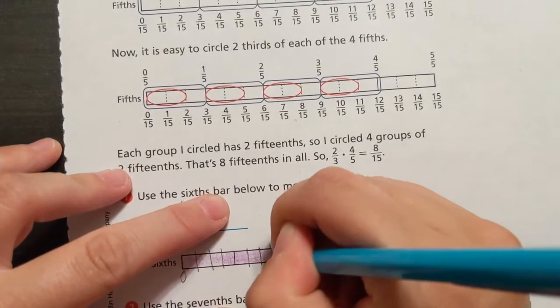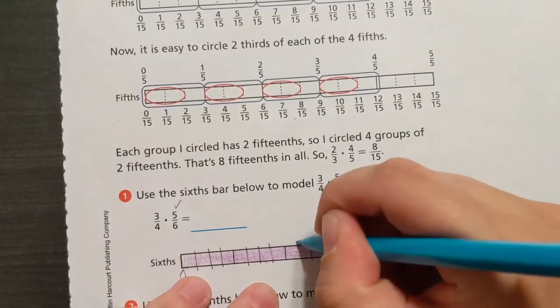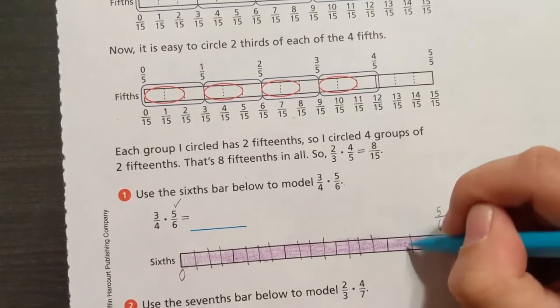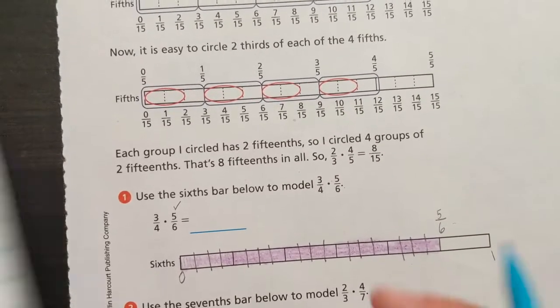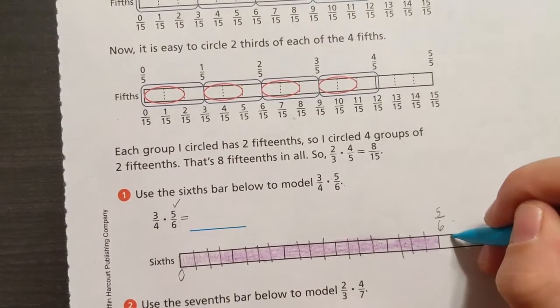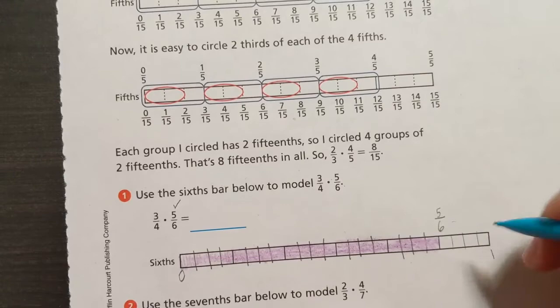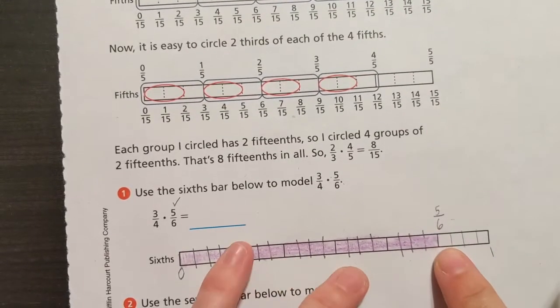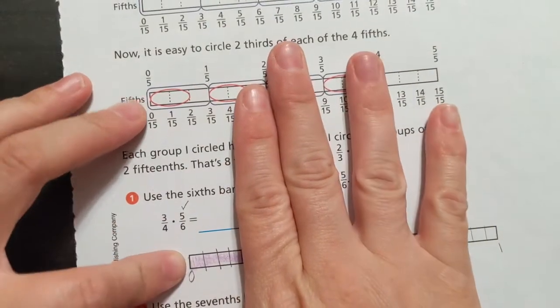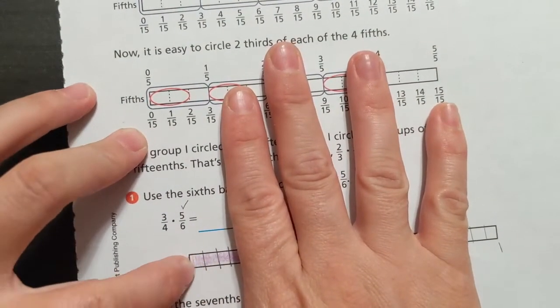Half, half, half. You're going to do it to this colored piece, you can do it to this colored piece, and this one. And you're not done, because remember it says also split the rest of the whole. Oh, so I gotta split this one too. In half, in half, in half. Hopefully that was fourths. I need all of them now to be in fourths, and they are.